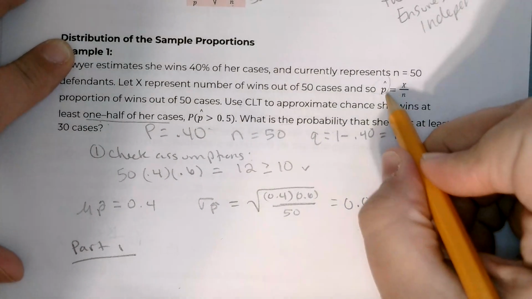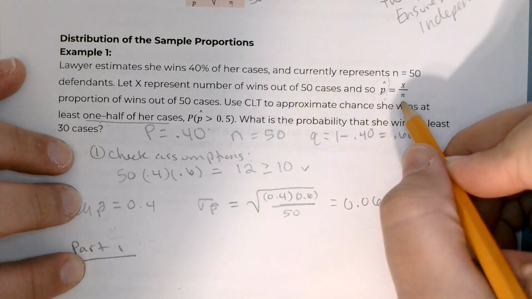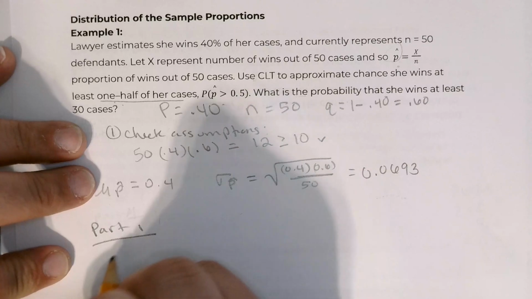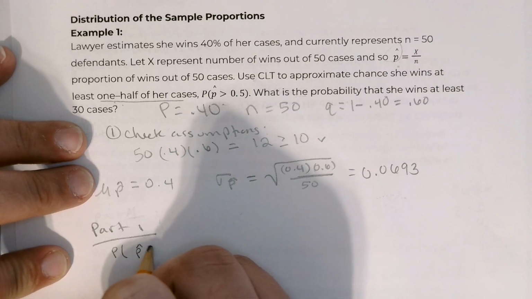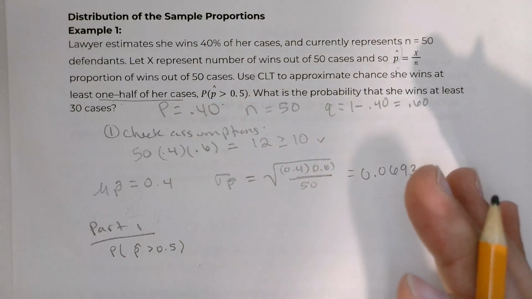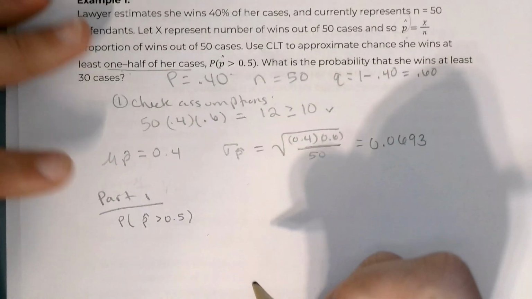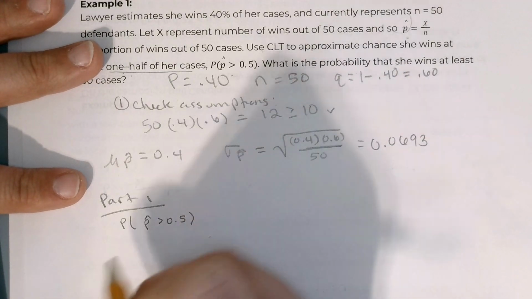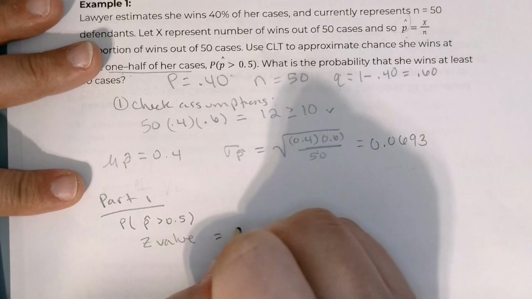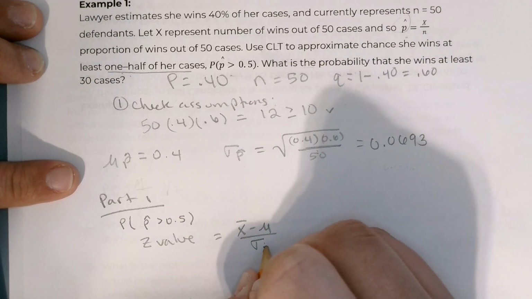Now we can find the proportion, or p hat, of the number of cases by doing the number of cases over n. But in this case, because we know it's half of her cases, we can just say the probability that p hat is greater than 0.5. Now we can put this in the calculator. I'm going to show you again how to use it on the table. I'm going to need to standardize it, so I'm going to find the z-value, which means I'm going to do x bar minus mu over the standard deviation of the proportion.